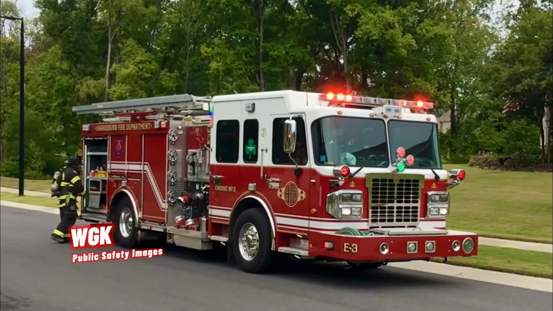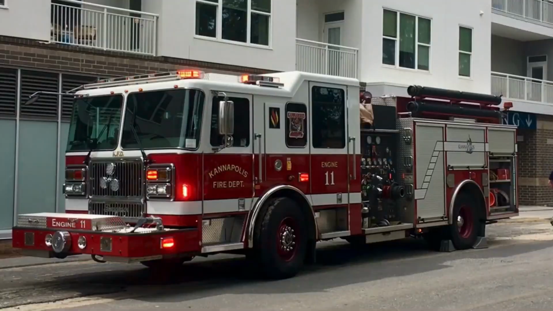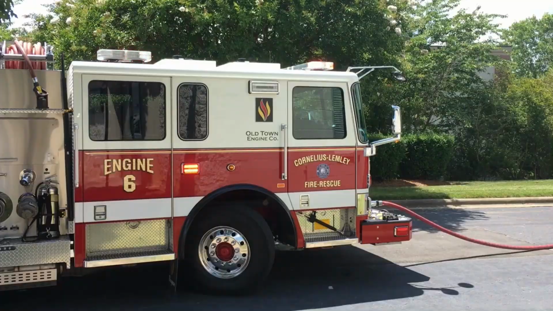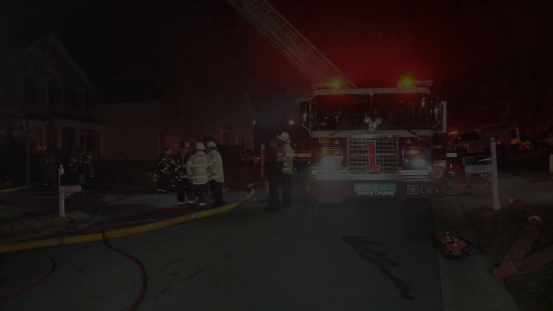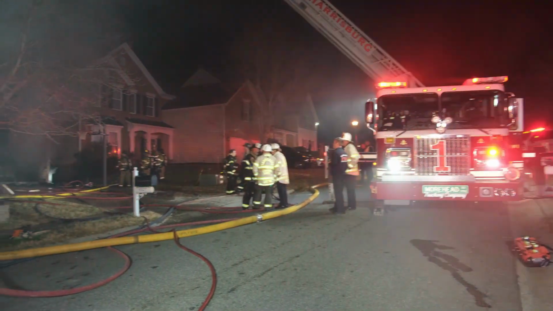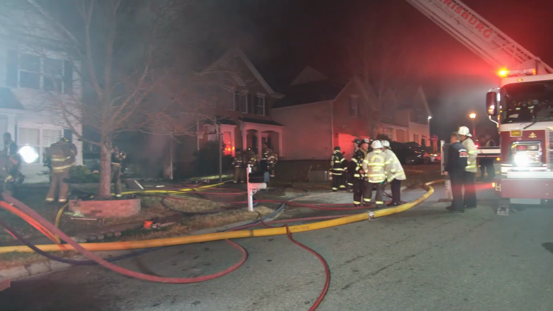Battalion 2, engines 35, 40, 34, and 27, ladder 40, and safety 1, house fire, 3312 Ashley Keith Drive, Hungary, Charlotte.